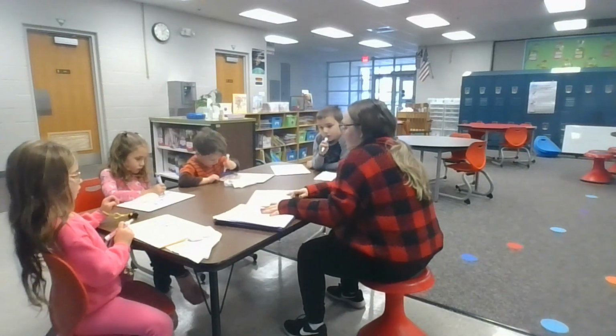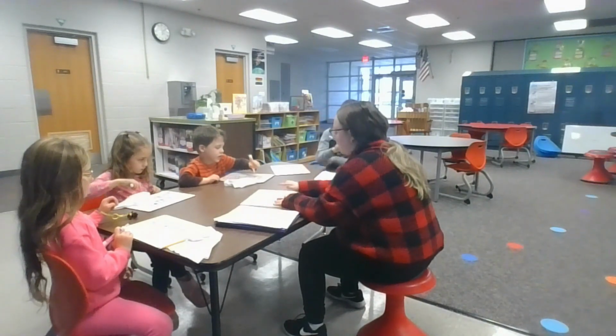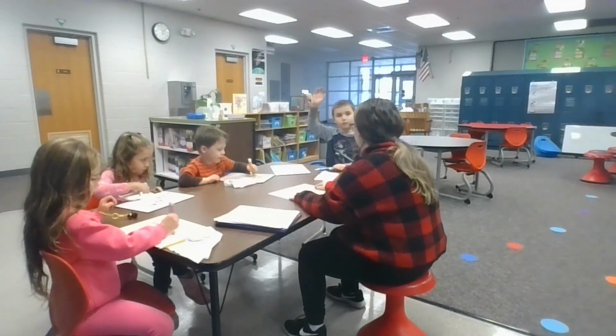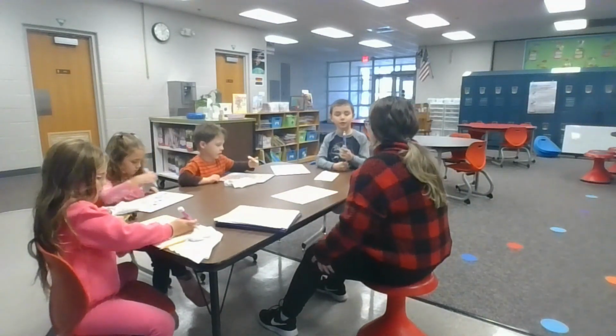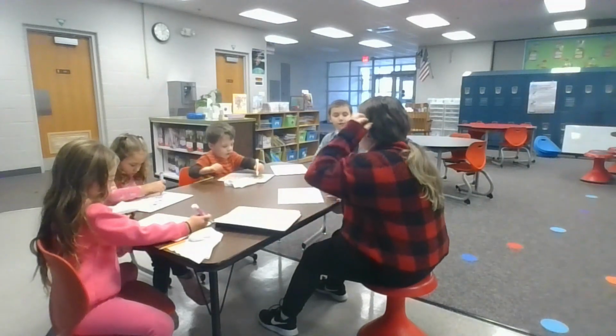You see how I made mine? So this box has 10 in it. That's why I filled up each square. But on my second one, I only have 2. Why do I only have 2? Zach? Because 10 plus 2 equals 12. Good job.